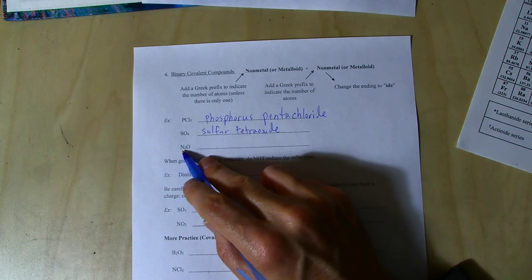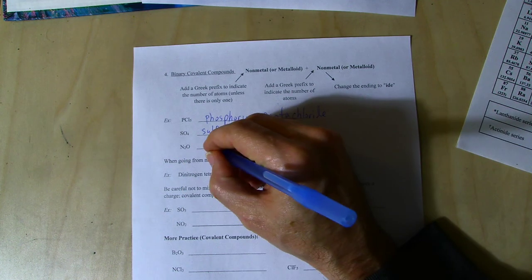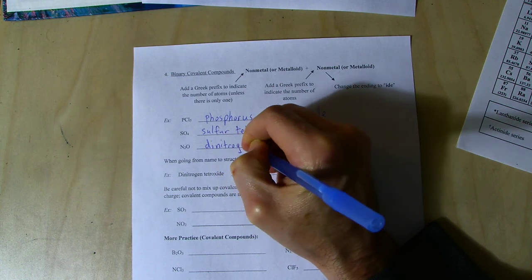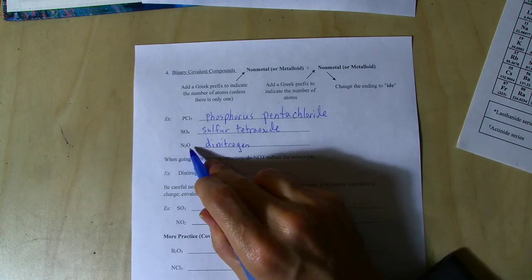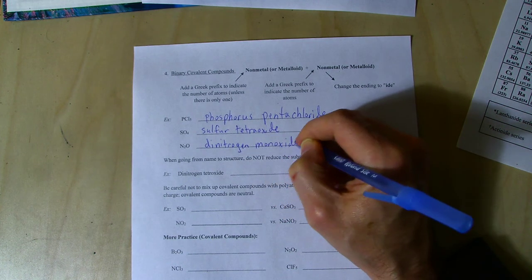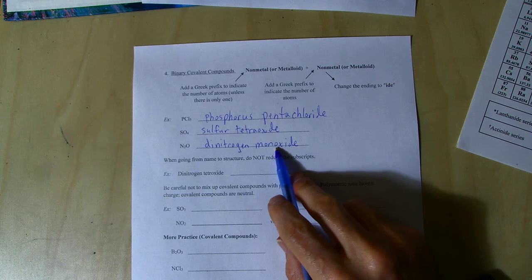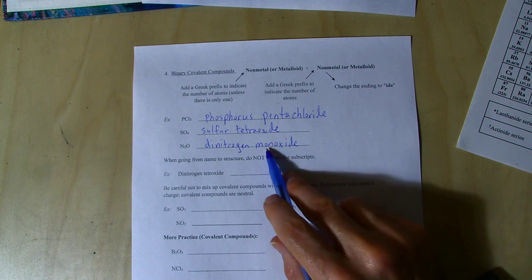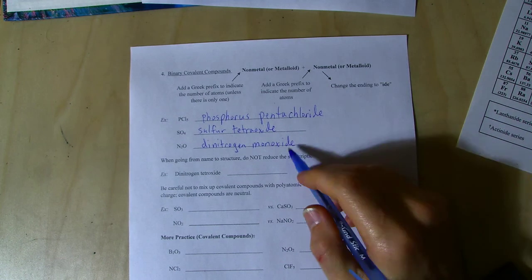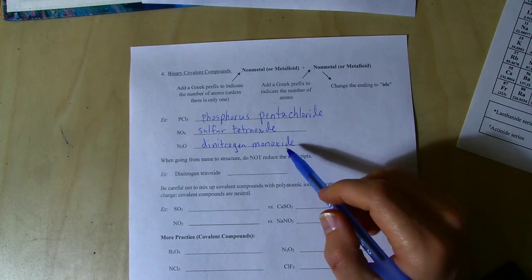N2O. Now here we have 2 nitrogens, so now we do need to use a Greek prefix. The Greek prefix is di, so it's going to be dinitrogen. So 2 nitrogens. And here we have 1 oxygen, so it's going to be monoxide. Notice that we dropped one of the O's. It would sound kind of strange if it was monooxide. So you don't want to say it like that. Monoxide. So they drop the O, and it flows off the tongue more easily.